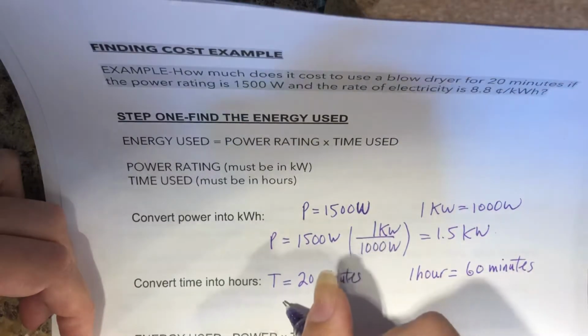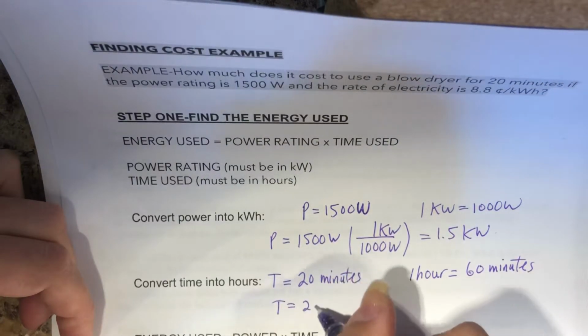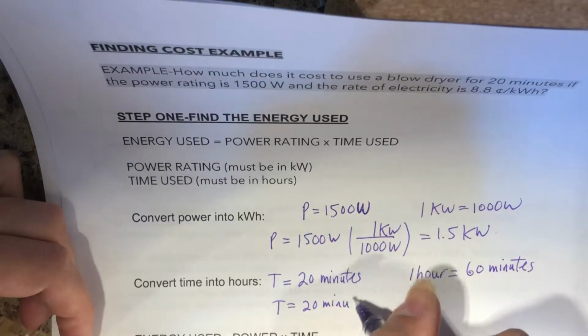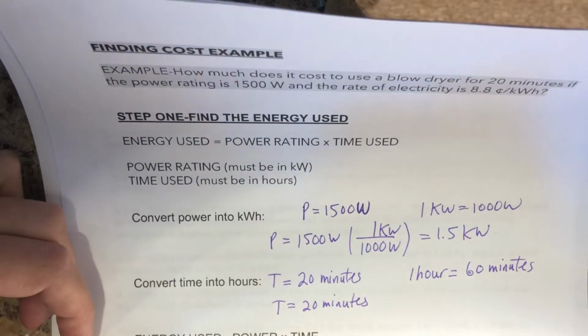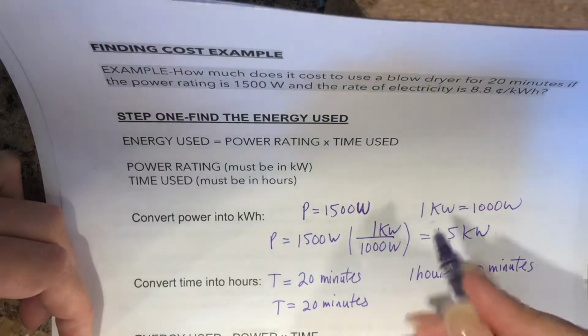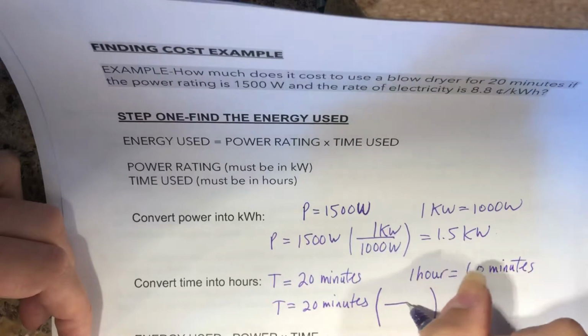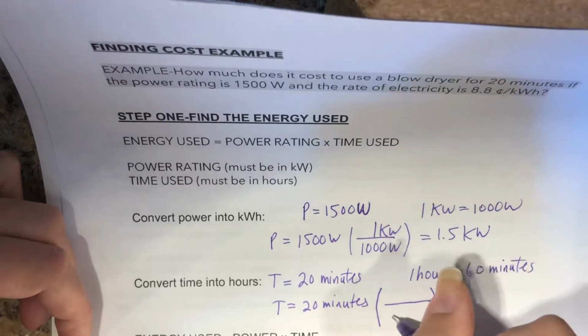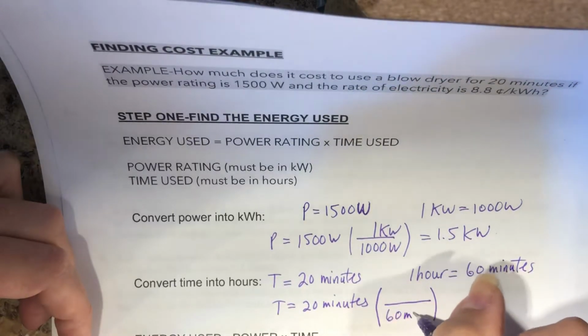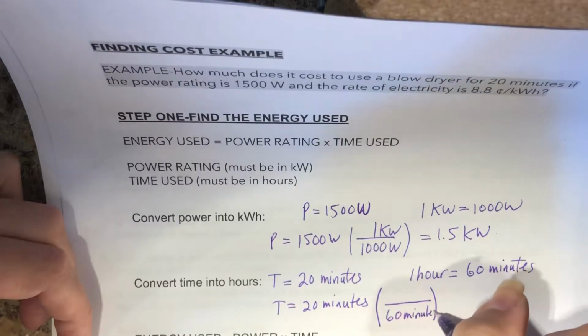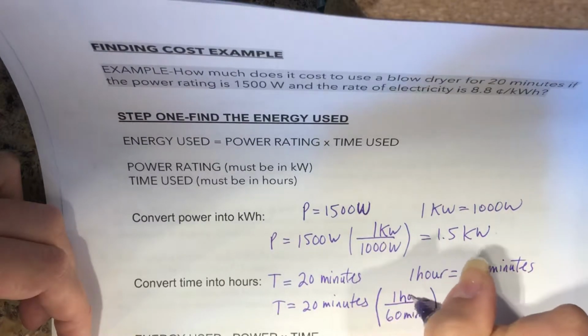So we can show this again. Time is equal to 20 minutes. So we need to divide by 60 because 1 hour is equal to 60 minutes. And we can show it like this. 60 minutes, 1 hour.